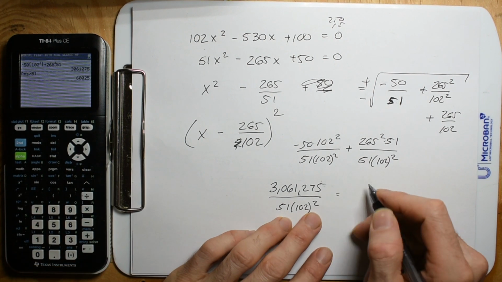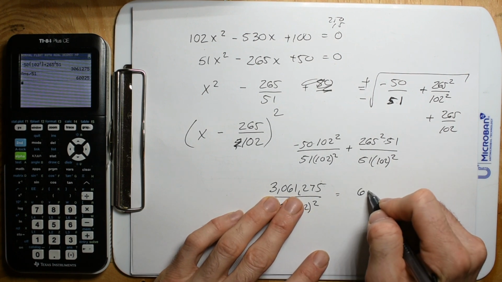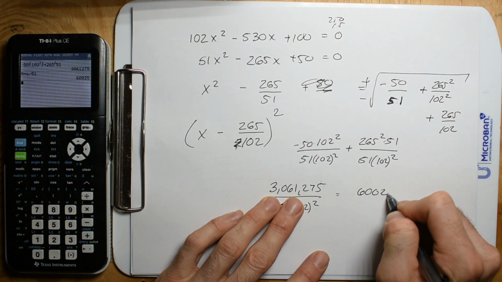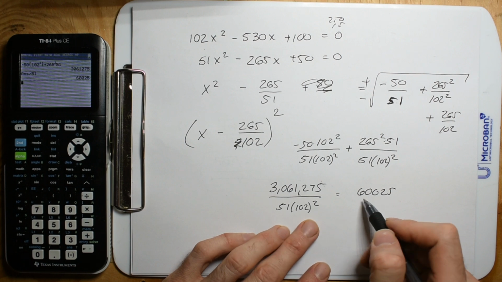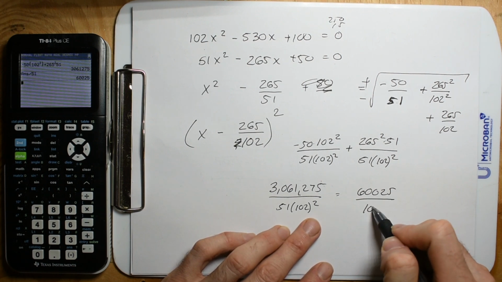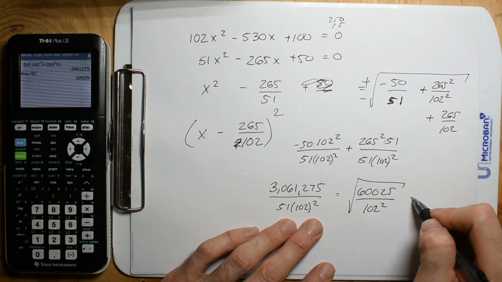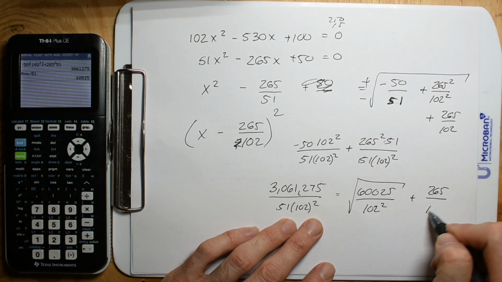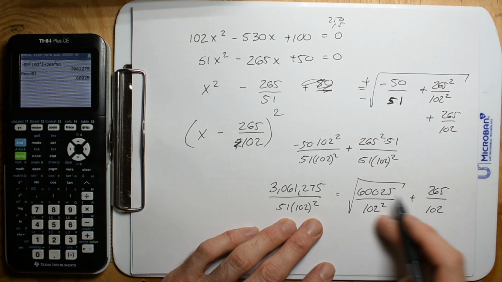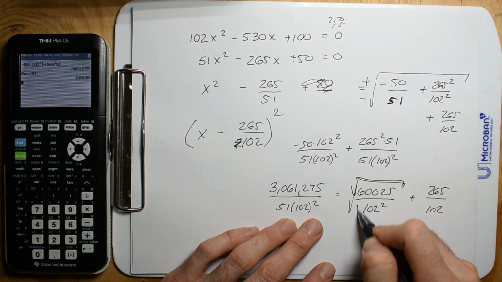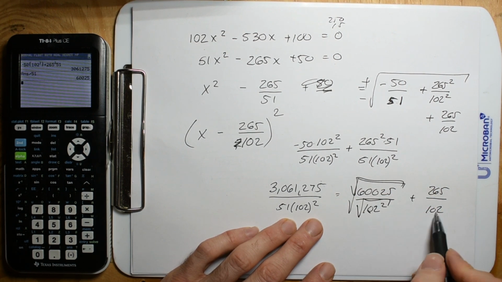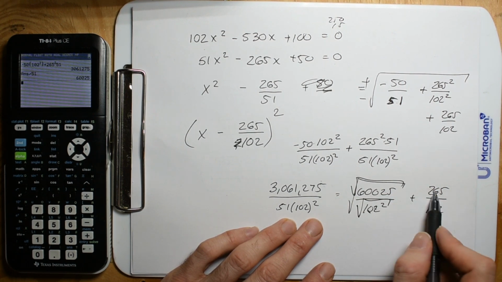Holy Toledo. I'm sure there was probably a cleaner way to do that. But we have 102 squared, and this is under the square root. We're adding 265 over 102. So this thing is the same thing as square rooting that, square rooting that. So now my denominators are the same. I can add these two.